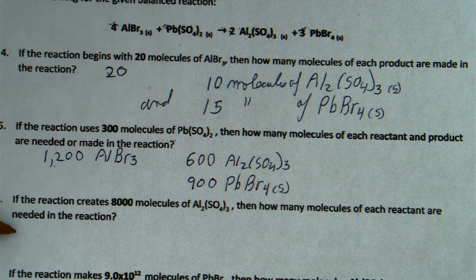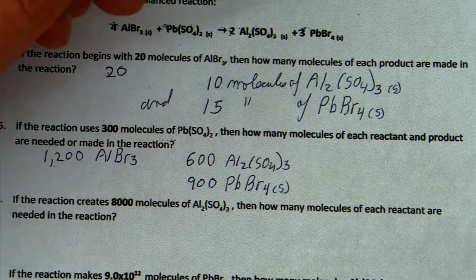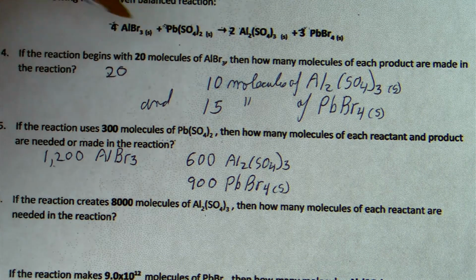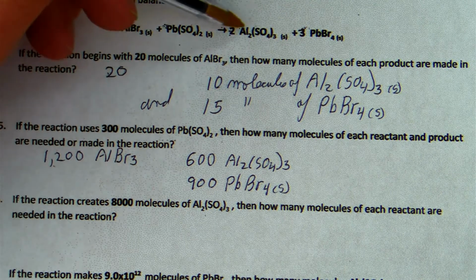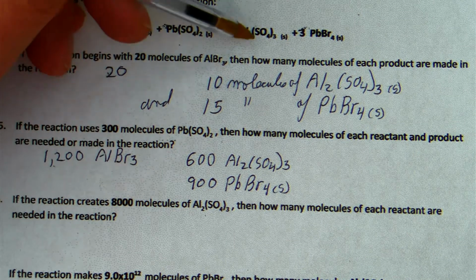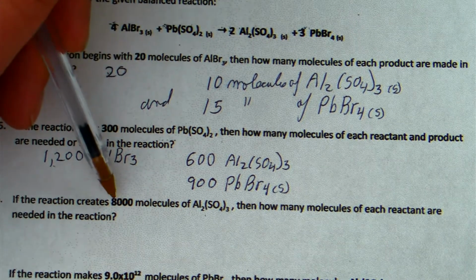Well, looking at the originally balanced chemical reaction, the aluminum sulfate is on a ratio of 2 compared to everyone else, 4 to 1 to 2 to 3. So to go from 2 to 8,000, I have to multiply it by 4,000. 2 times 4,000 is 8,000.